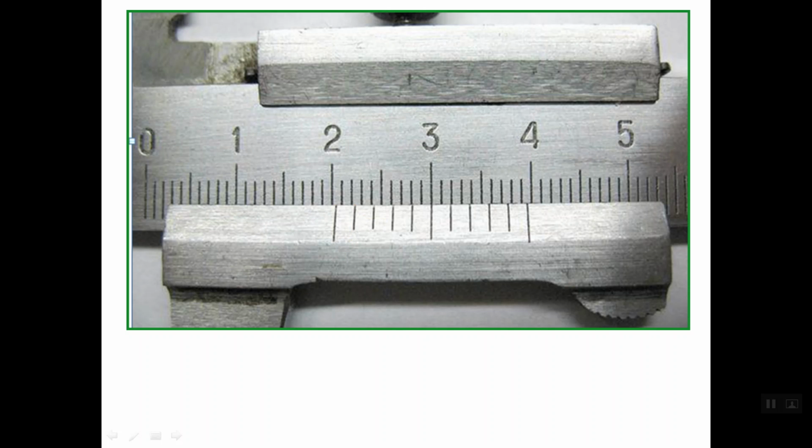So if one asks how much the distance is between these two lines on the Vernier scale graduation, simply we can compute this distance. The total length of the Vernier scale is 19 mm, and the number of divisions is equal to 10.